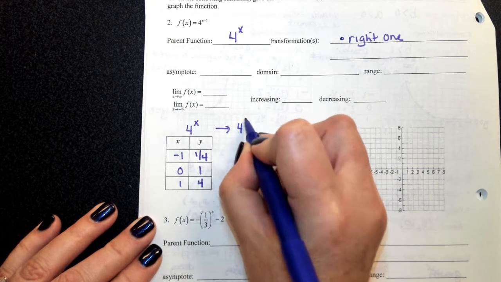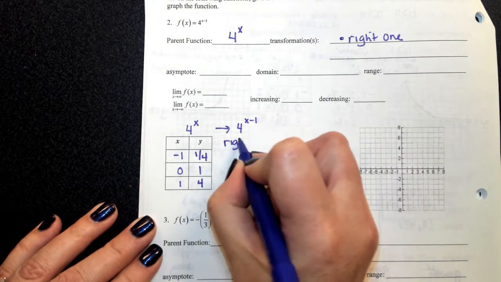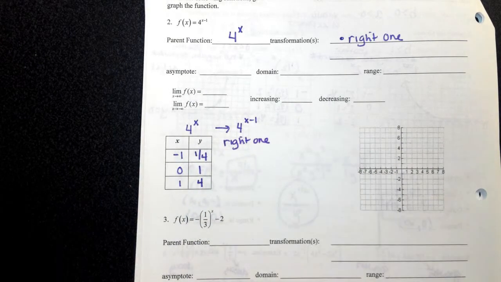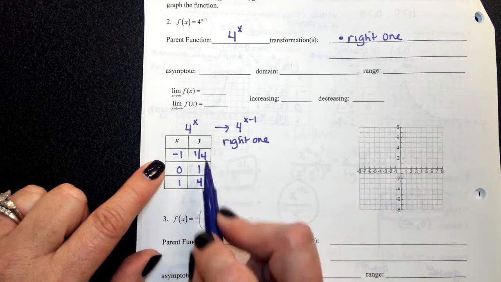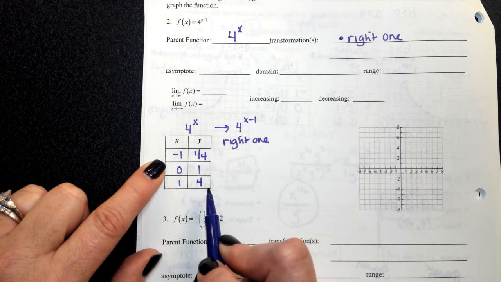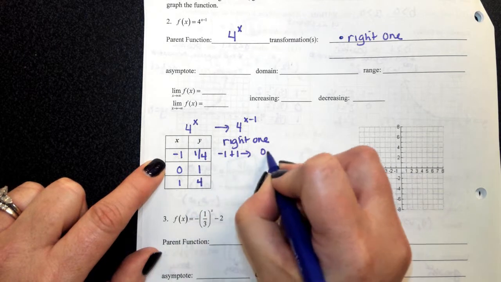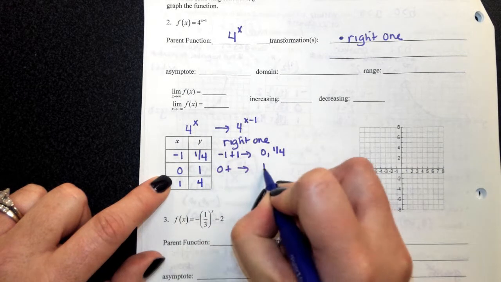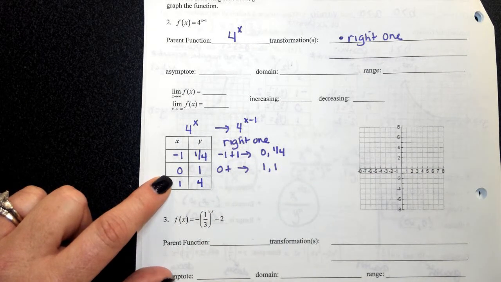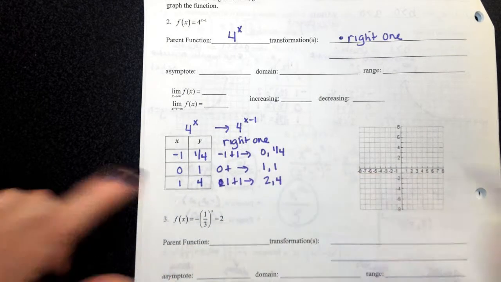So now to graph 4 to the x minus 1, I need to take each of these points and shift them to the right 1. Depending upon how you feel comfortable doing this, when I move something to the right 1, am I going to be adding 1 to the x values or adding 1 to the y value? X. Again, I'm going to the right, x values. So negative 1 plus 1 will give me (0, 1/4) as the new point. 0 plus 1 will give me (1, 1) as the new point. And then 1 plus 1 is 2. So then my next point will be (2, 4).